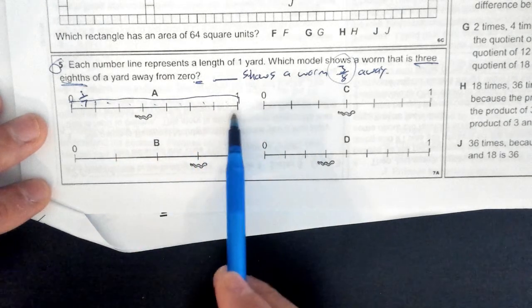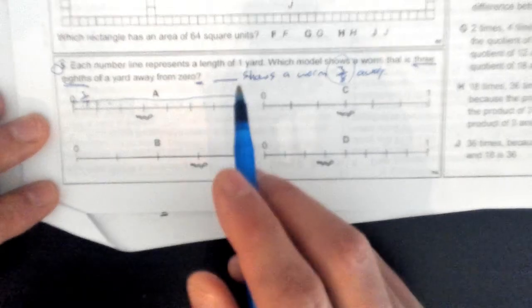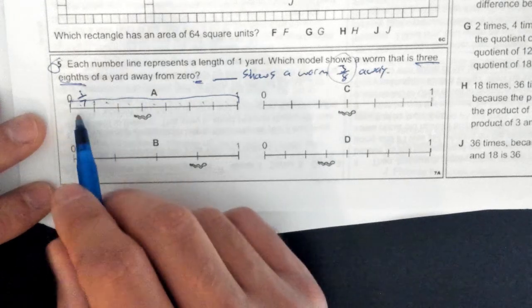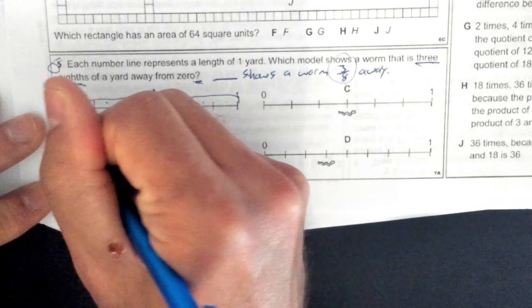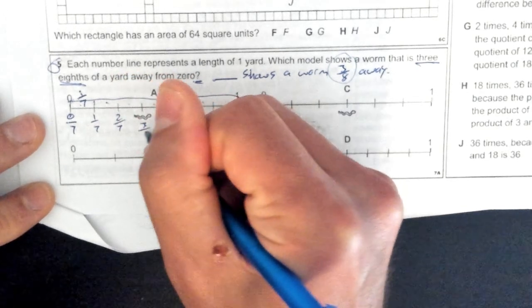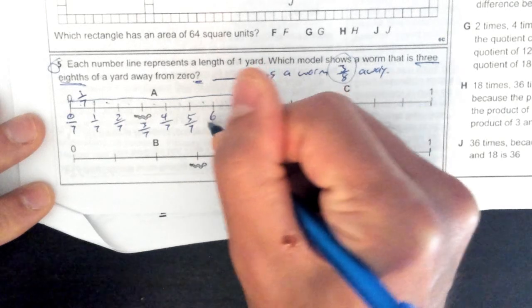But since we have a number line here, let's label our tick marks too, just to make sure we counted correctly and that we are actually getting the right fraction here. So 0, well, that's 0/7, and then 1/7, 2/7, 3/7, 4/7, 5/7, 6/7, 7/7.